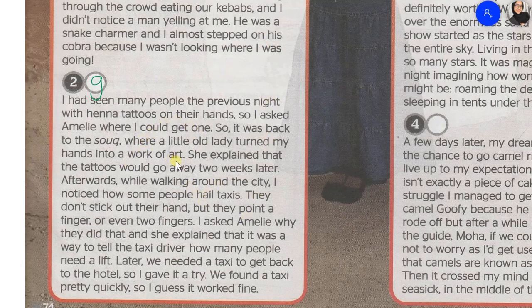The handiwork is the henna art. Henna, or inai, okay? So the handiwork is the henna art, and the gestures are the hand gestures that the people living in Marrakesh use to signify how many people are going to board the taxi.